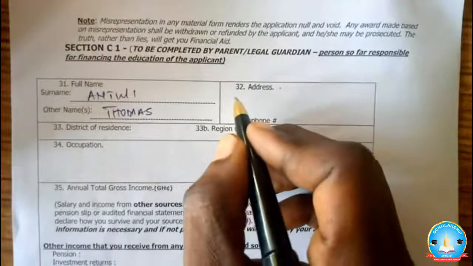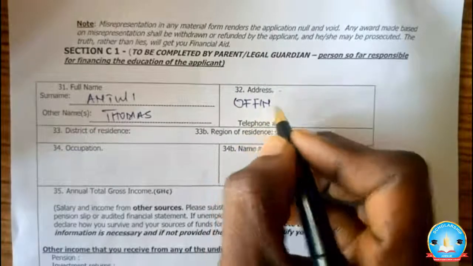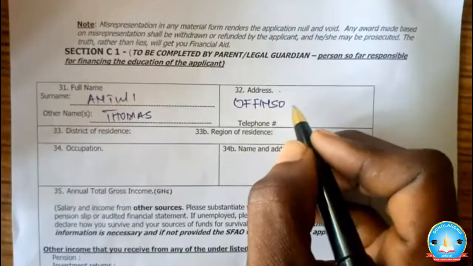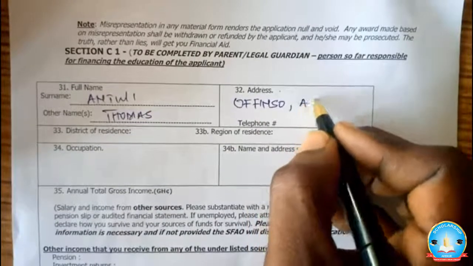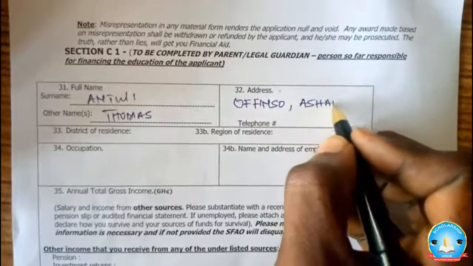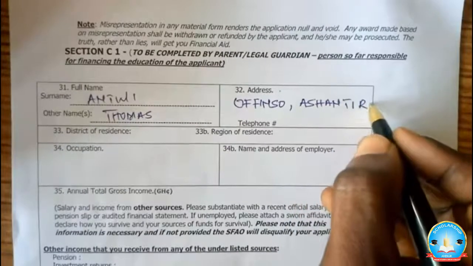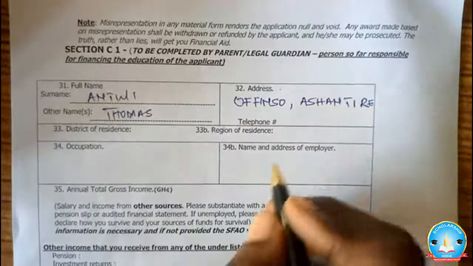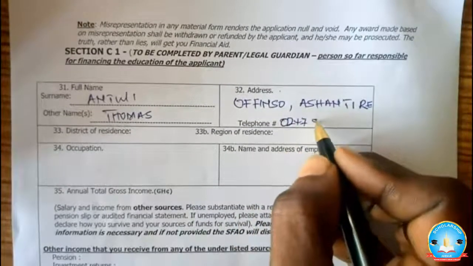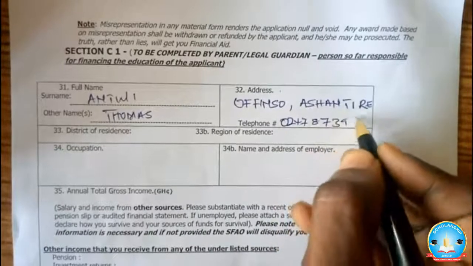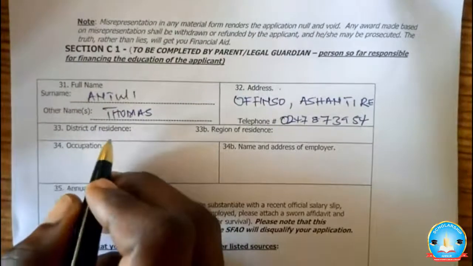Then region, telephone number, and the district.